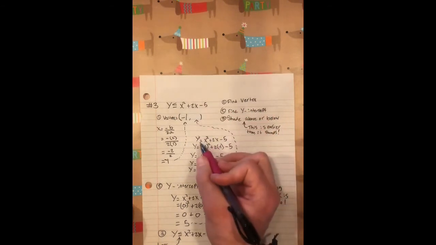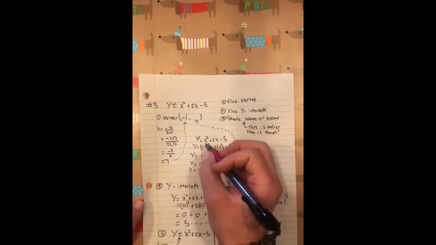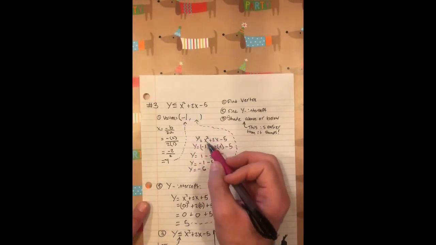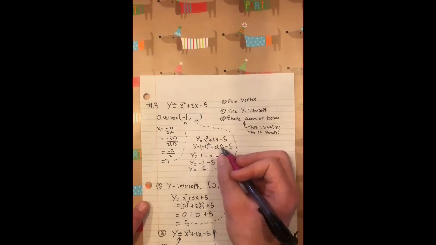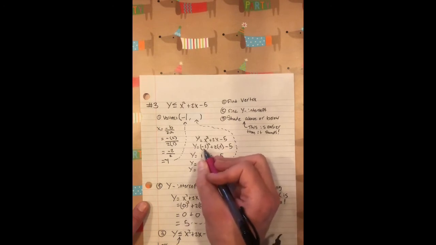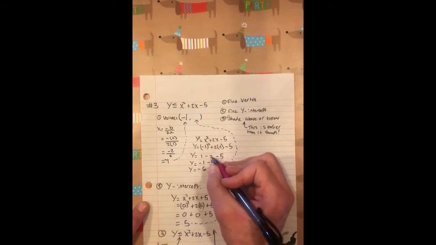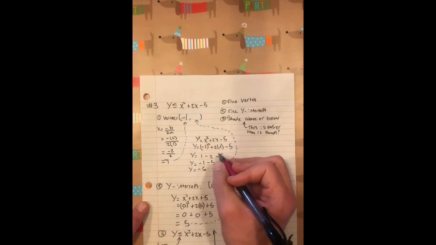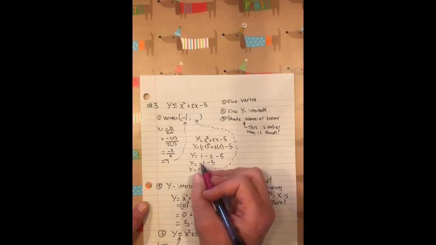So here we go. I rewrote the function. Y equals x squared plus 2x minus 5. I plugged in negative 1 for my x's. So negative 1 squared plus 2 times negative 1 minus 5. Okay, negative 1 times negative 1 is positive 1. 2 times negative 1 is negative 2, and this minus 5 gets brought down. 1 minus 2 is negative 1, bring down the minus 5.